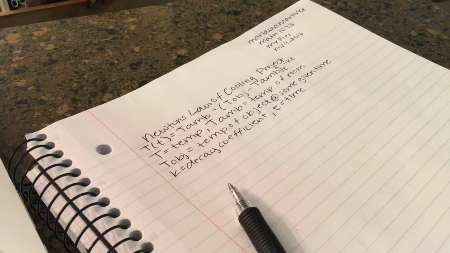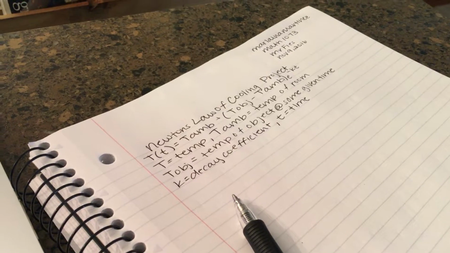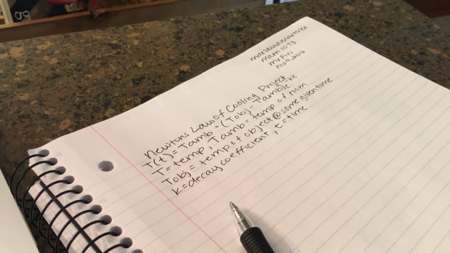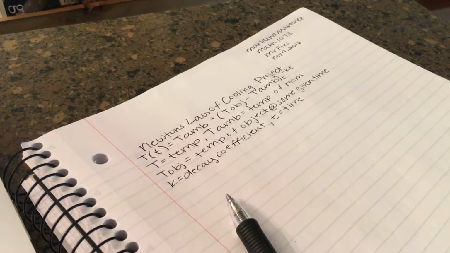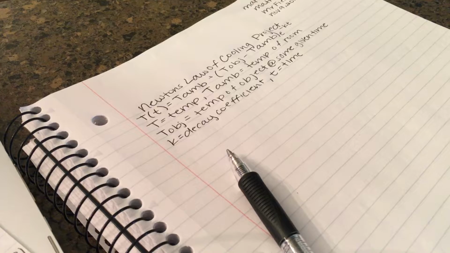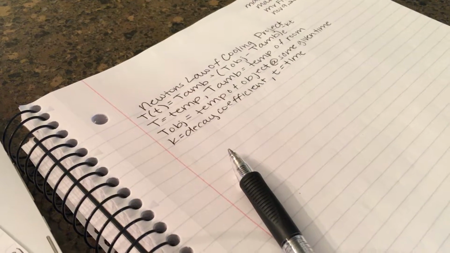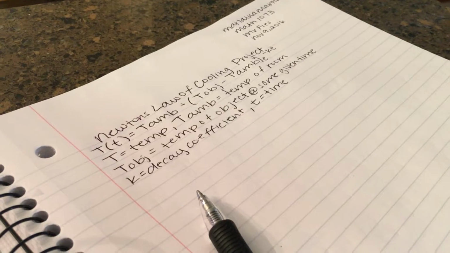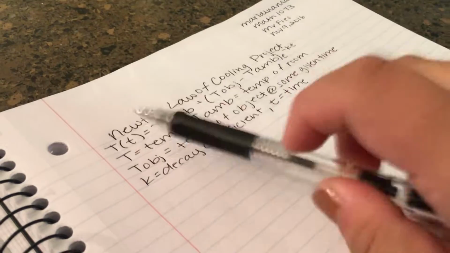And you are instructed to determine and discuss the value of K, determine and discuss the approximate time lapse to the nearest tenth from time of death to time of discovery, and determine and discuss the approximate time of death. And this is the equation you are instructed to use, with these being the variables.